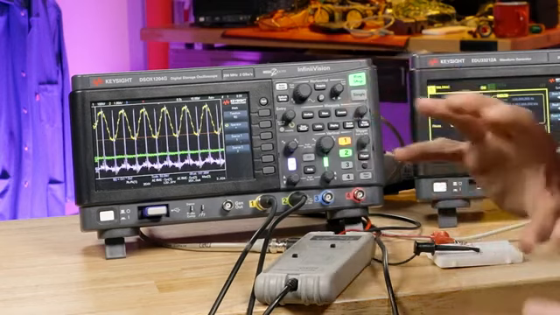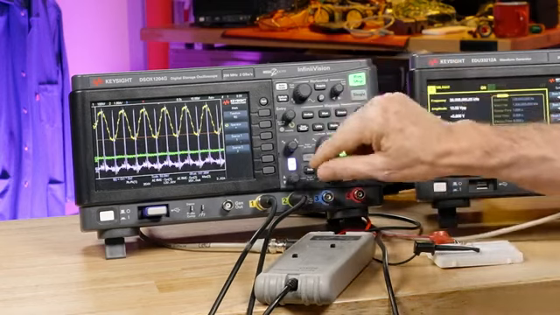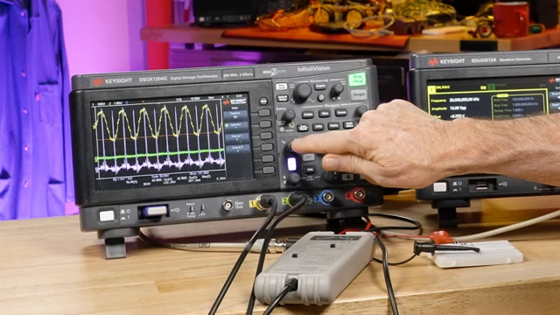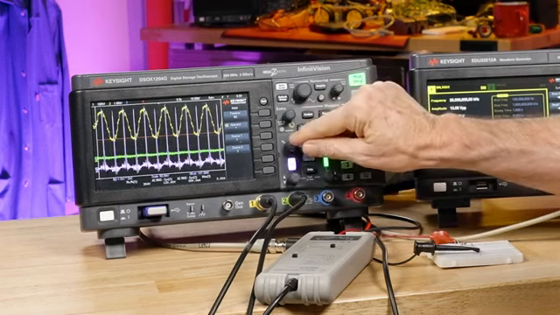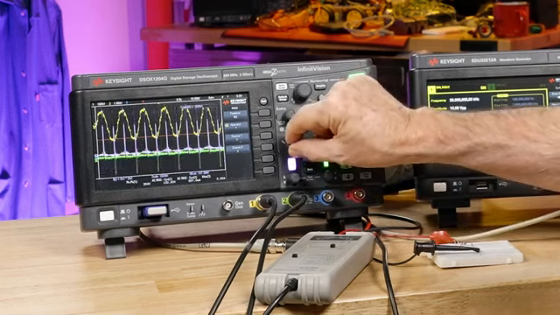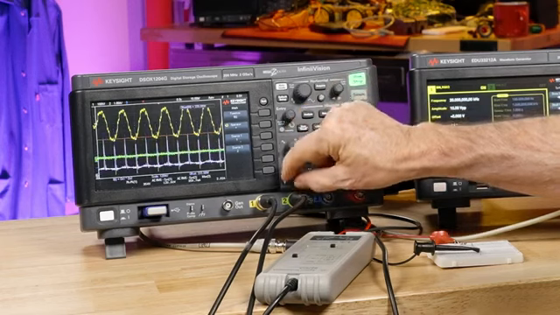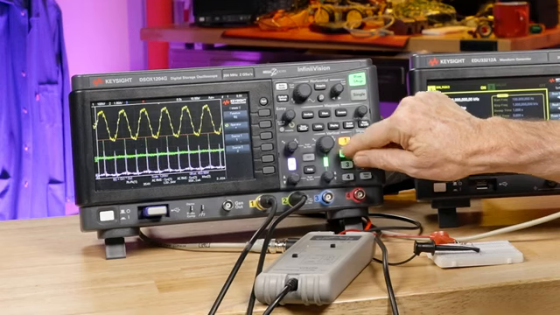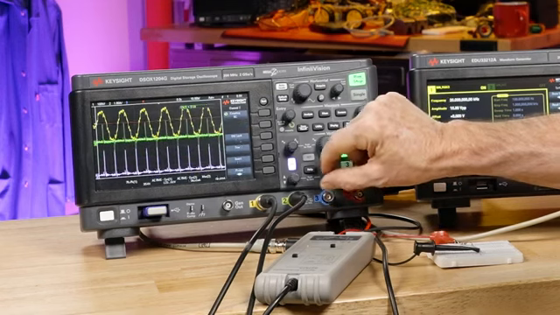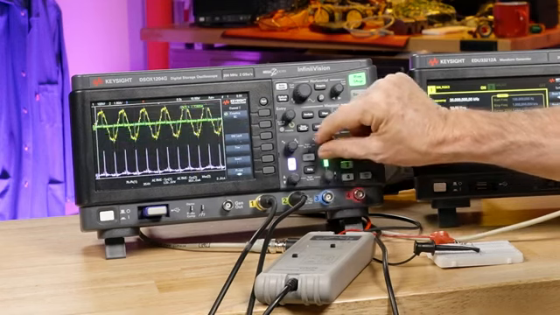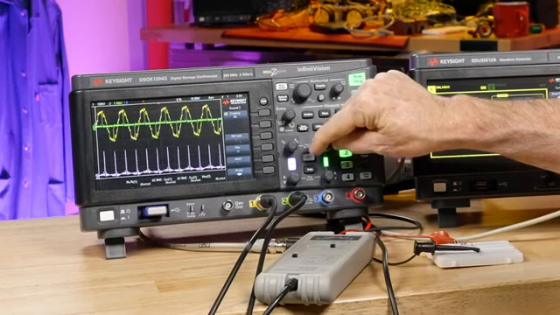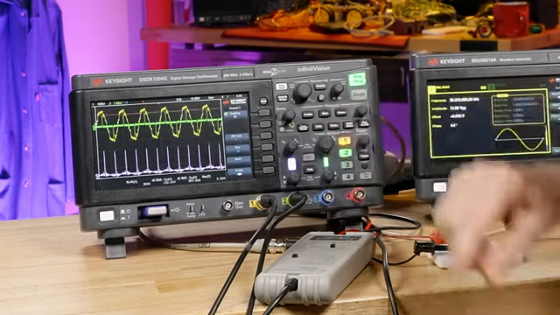Now, I'm going to rescale things so we can see it better. Now, this scope has a dedicated knob for rescaling math. So I'm going to reduce that somewhat, position it down here in the center, and I'm going to move my current waveform up top here. Maybe reduce it a little bit so you can see it better.